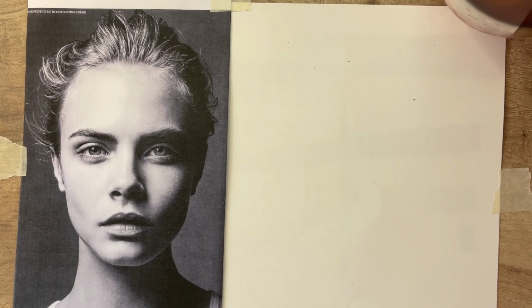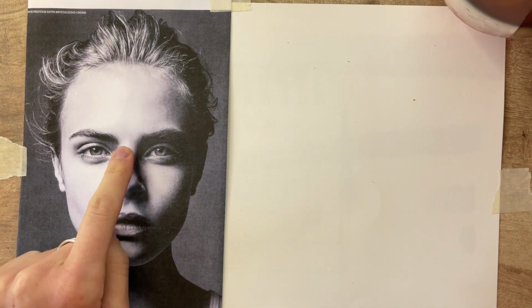So let's apply this theory to a picture and we're going to start constructing it. And over the weeks, we are going to build on this picture and draw ourselves a portrait. Okay, team. So we have the lovely Cara Delevingne in this picture and we're going to measure her face.